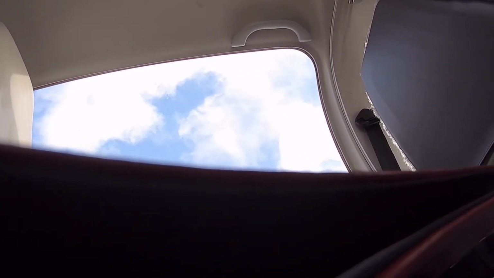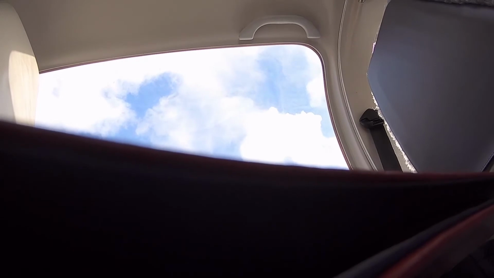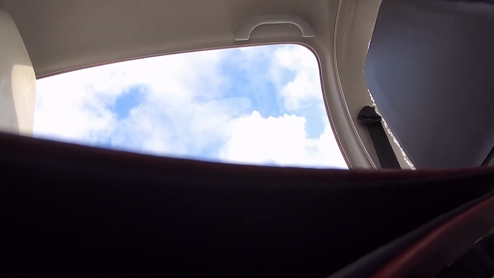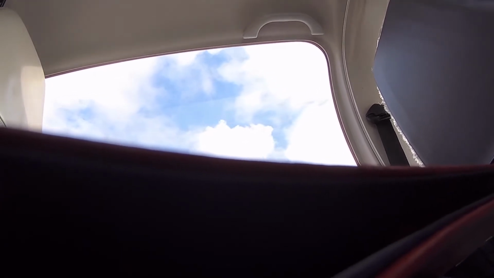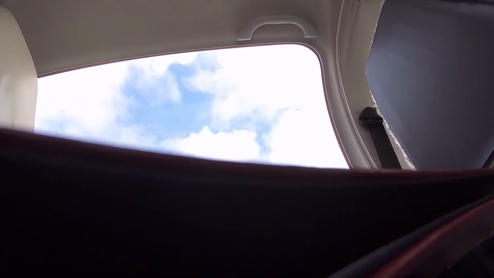Bump on that runway. Well, I don't know if this one has the... there's no taxi diagram loaded. Good, you'll make it right here at the end.